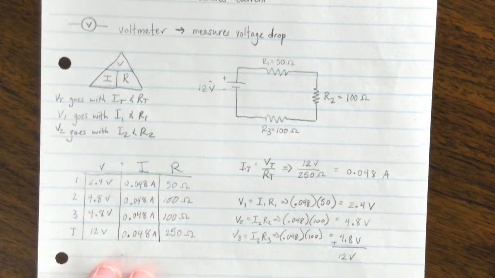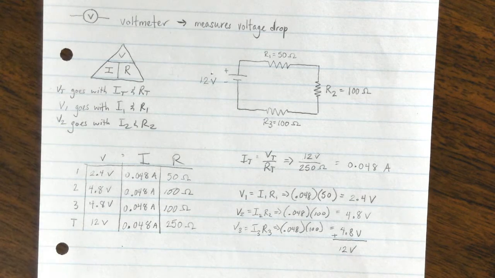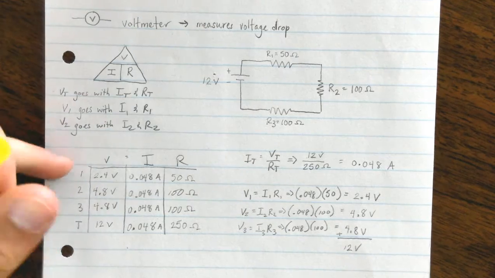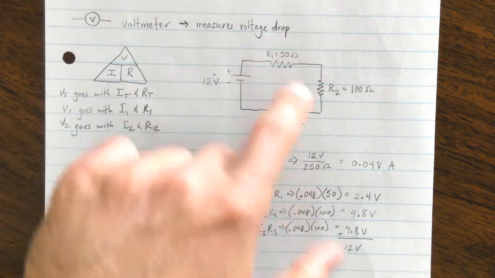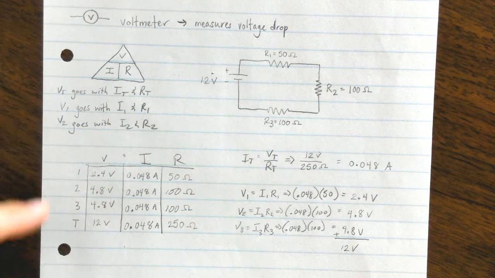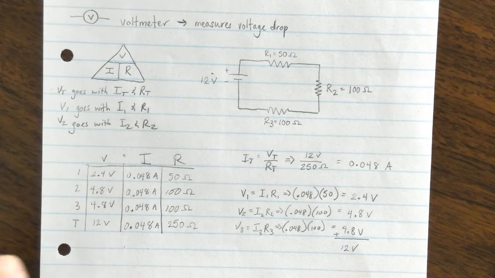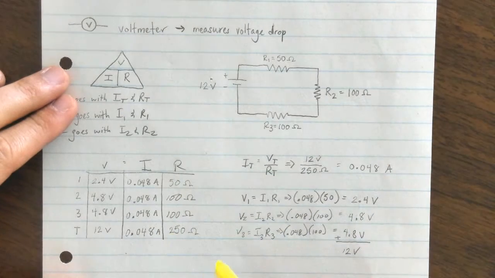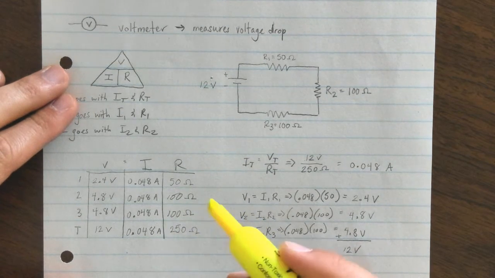So how are we going to go about this? I'm going to start it off like this. Make yourself a little table. However many rows correspond to however many resistors you have. If you only have 2 resistors, you're only going to do 1, 2, and T for the total. Right now we have 3. Once you draw this out, the first thing you want to do is write in your given information.